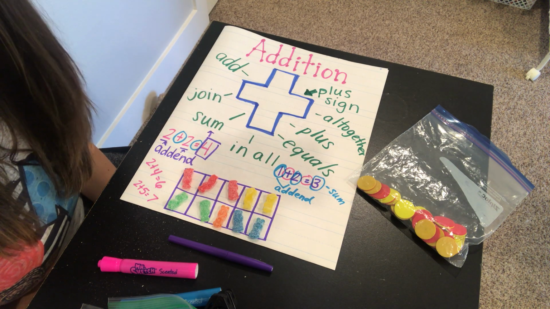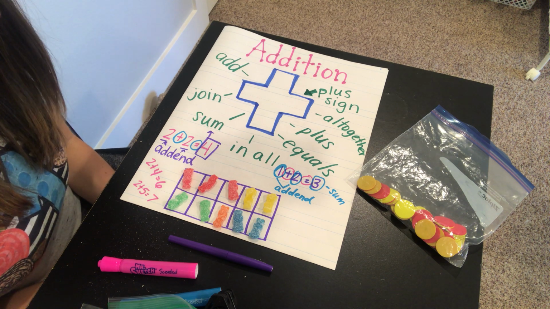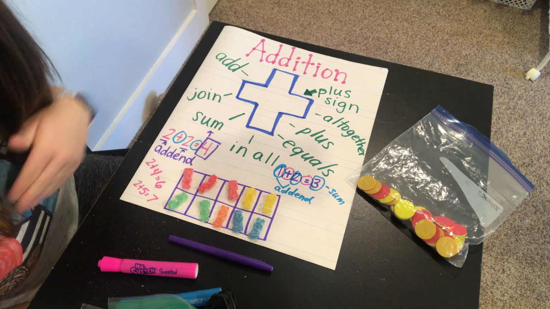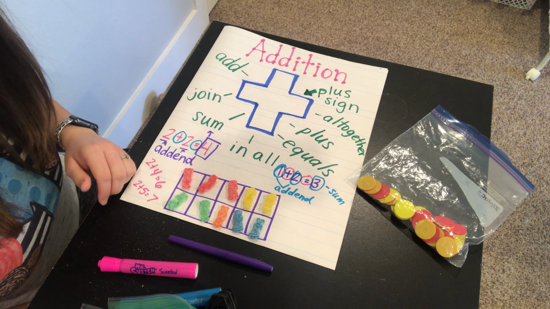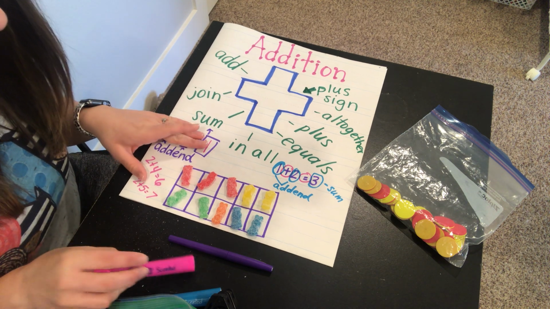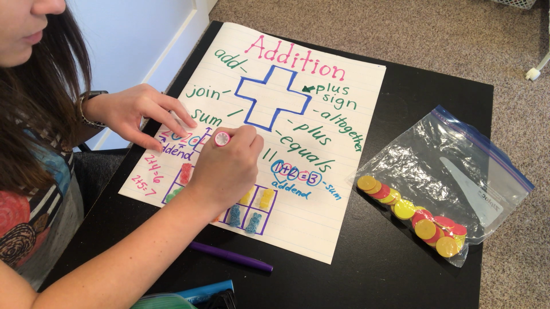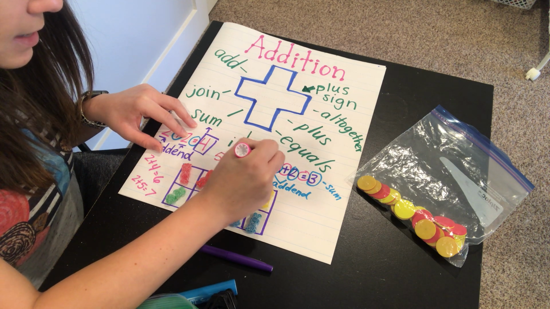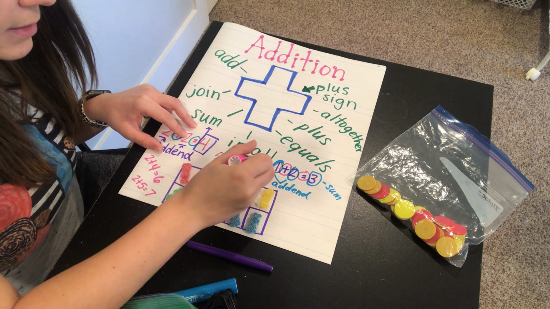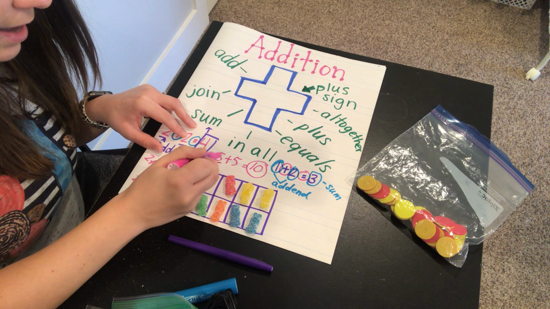How many times did Miss Clark jump rope altogether? So 5 plus 5. Well, the whole ten frame is full, so when the whole ten frame is full, that means there are 10. So 5 plus 5 equals 10. The sum of this problem is 10. The add-ins are 5 and 5.